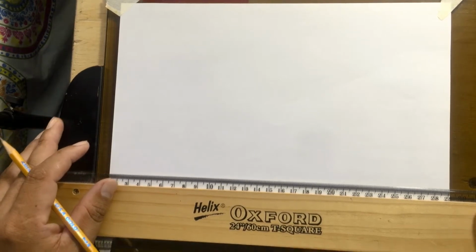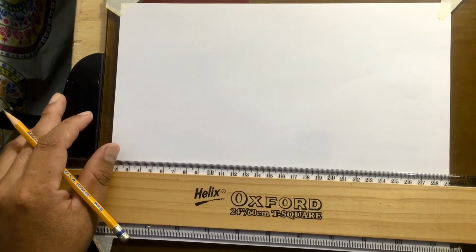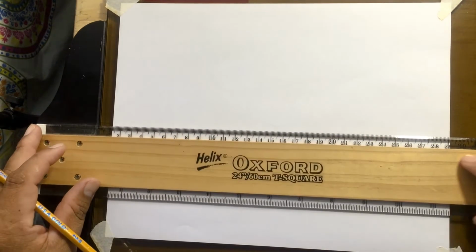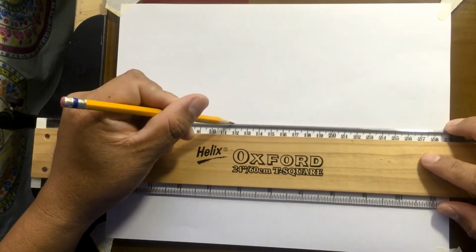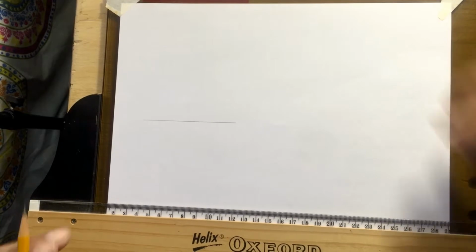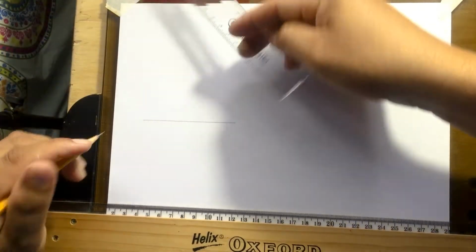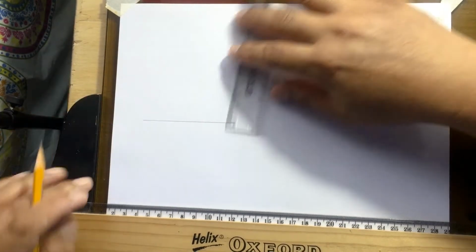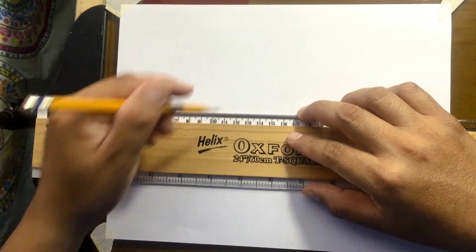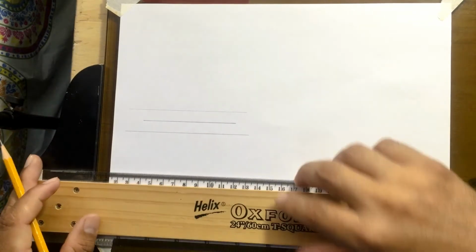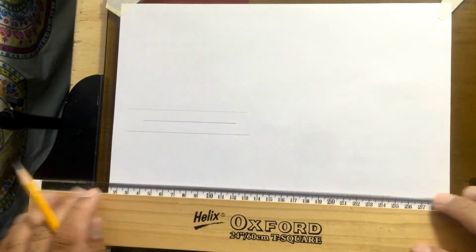To find the true length of a line using the revolution method, this is the first one. First thing to do is to establish the x and y axis. I'll choose any distance. Then I would have to use the 10 millimeter. That's the 10 millimeter above the x and y axis.